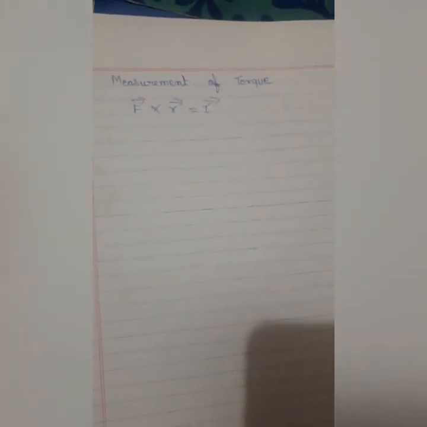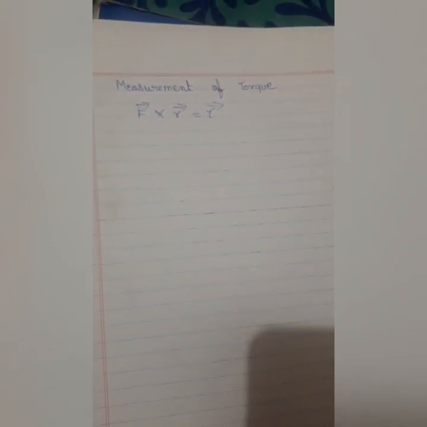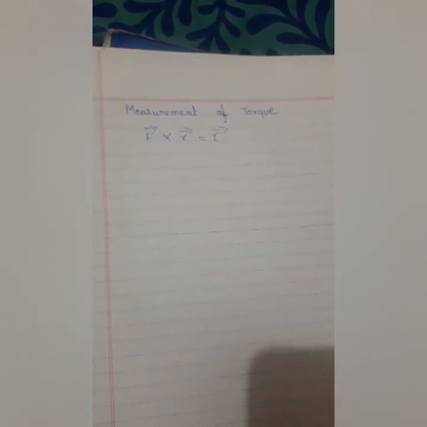For producing maximum turning effect on a body by a given force, the force is applied on the body at a point for which the perpendicular distance of the line of action of the force from the axis of rotation is maximum. In this situation, the given force provides the maximum torque to turn the body.